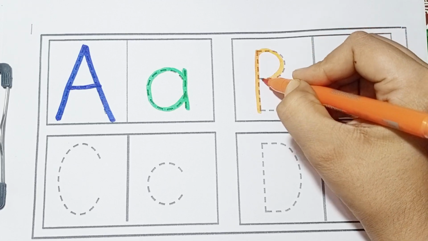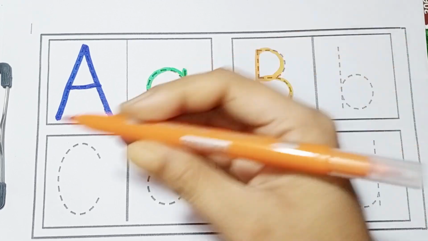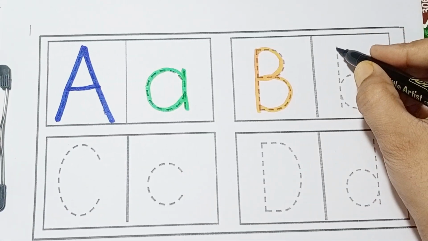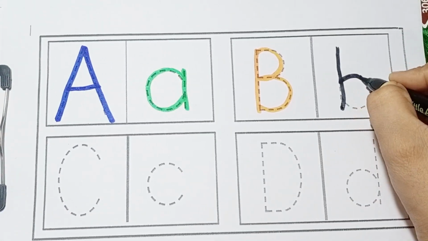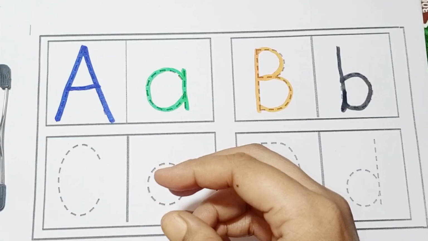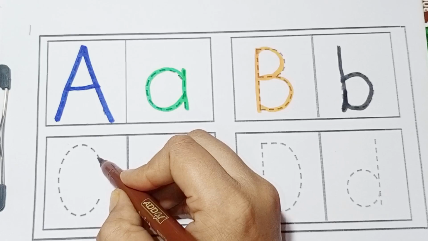B for ball, B for ball. B for ball, B for ball. B for bat, B for bat, B for bat.